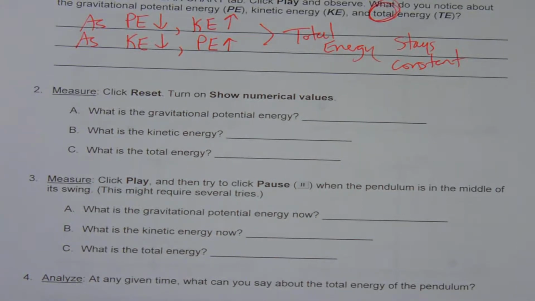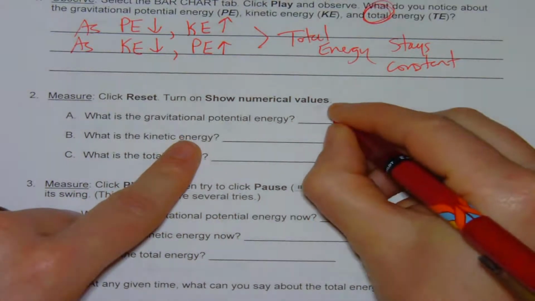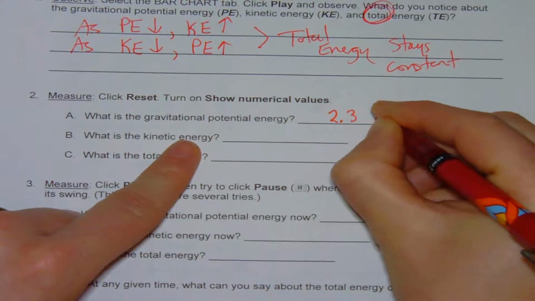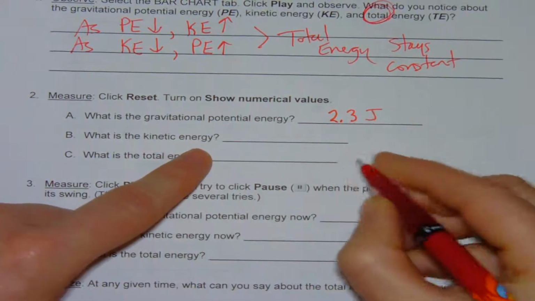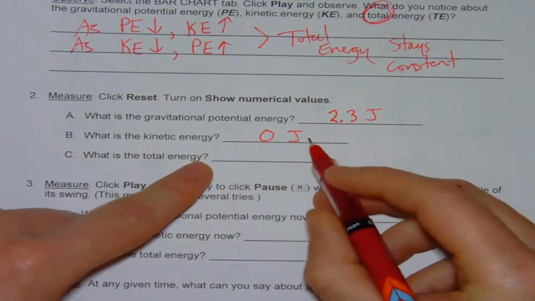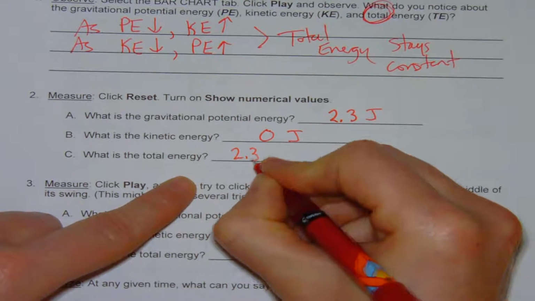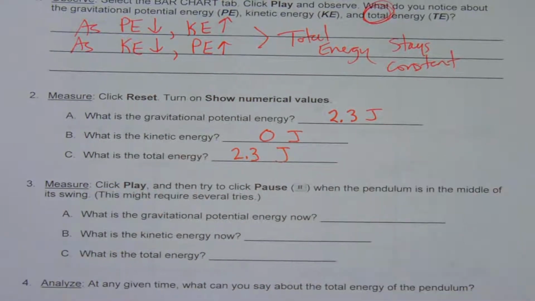Okay, so click reset. The pendulum should be at the top of its swing. When it's at the top of its swing, the potential energy is 2.3 joules. It has no velocity, therefore no kinetic energy at the top of its swing. And the total energy will just be those added together, 2.3 plus 0. You click play, and then try to click pause when it's in the middle of its swing.